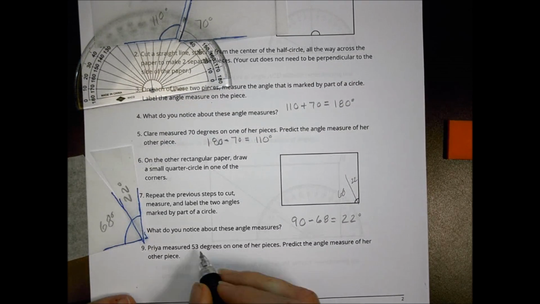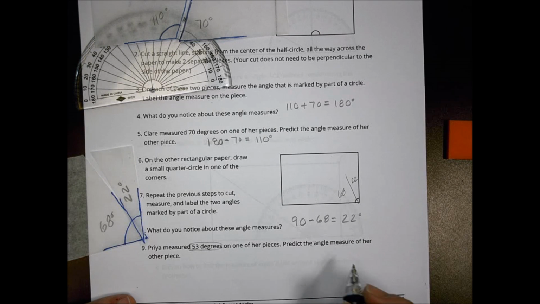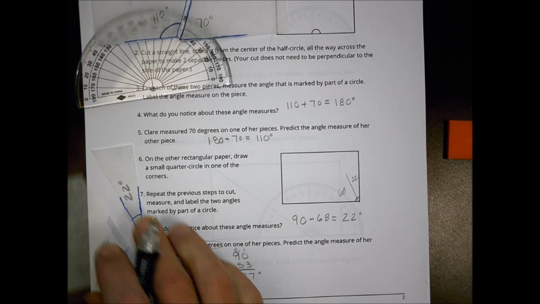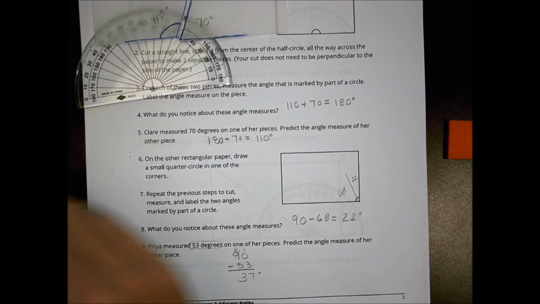Priya measured 53 degrees on one of her pieces. Predict the angle measure of her other piece. So to predict that, you take the 90 that you know, subtract the 53 for the first piece, and that would tell you what's left, which would be 37 degrees on Priya's other piece there. All right, kind of cool.